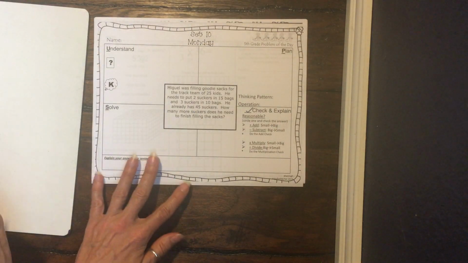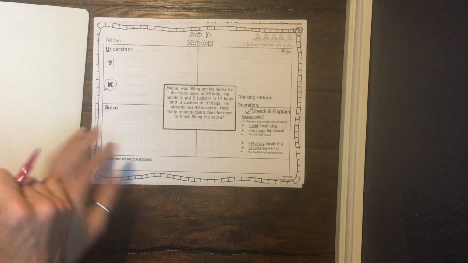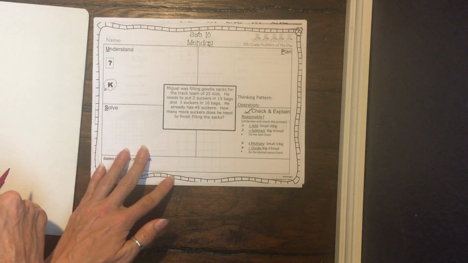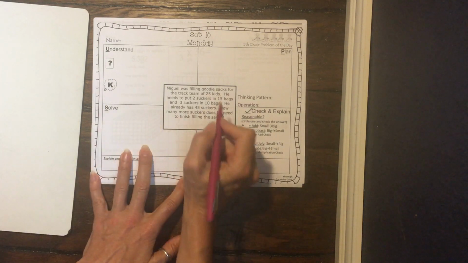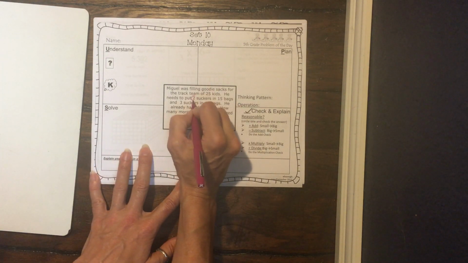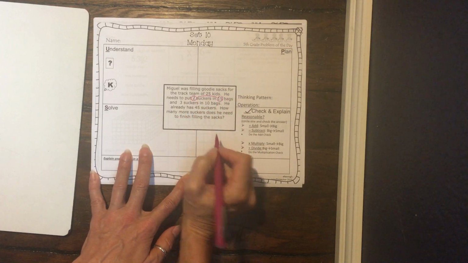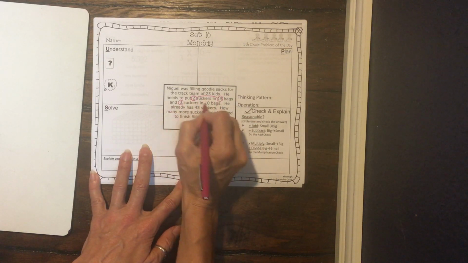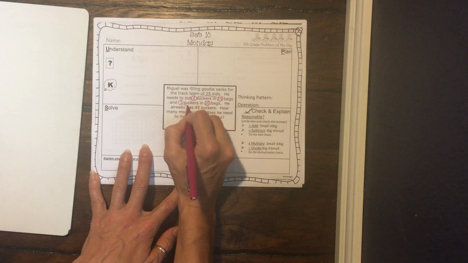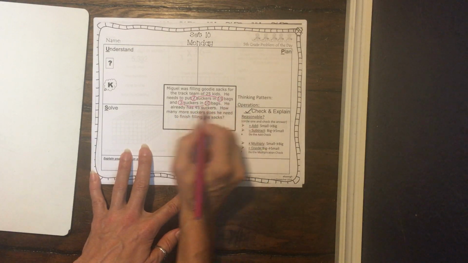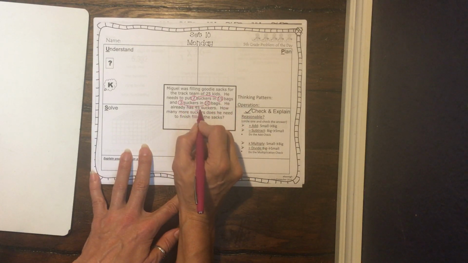All right, our problem for the day. Miguel was filling goodie sacks for the track team of 25 kids. He needs to put 2 suckers in 15 bags. So 2 suckers in 15 bags. So those numbers are going to go together. And 3 suckers in 10 bags. So those are going to go together. He already has 45 suckers.